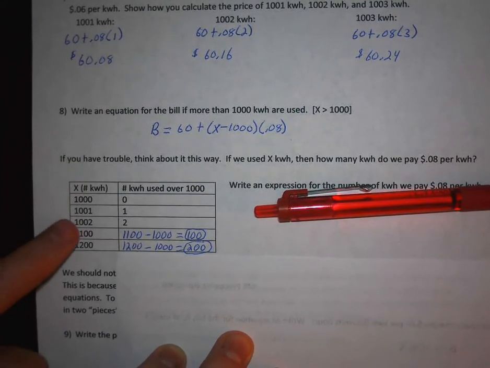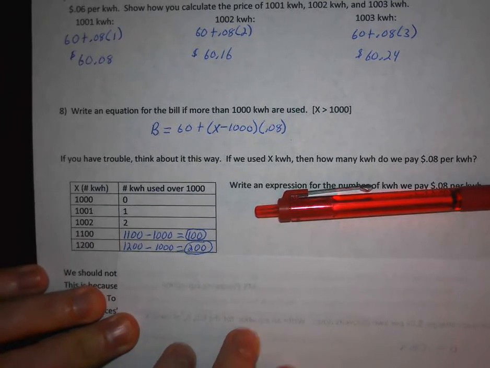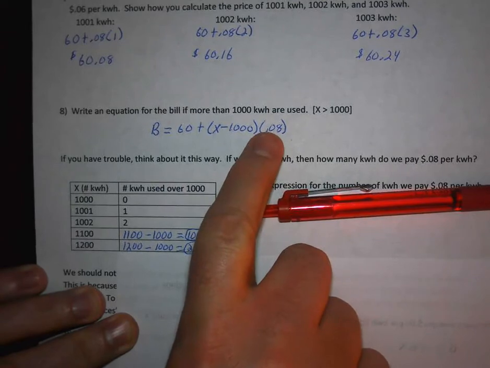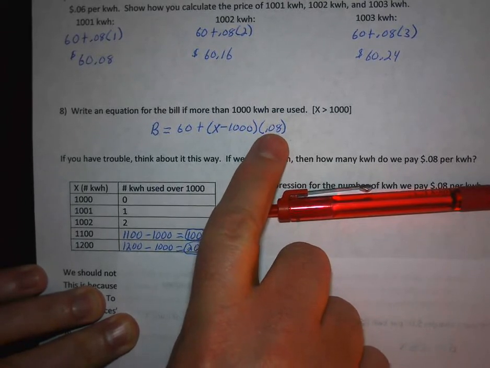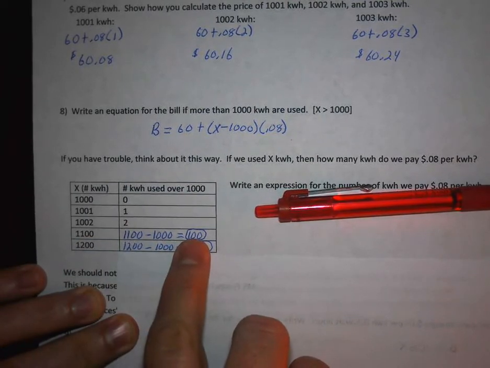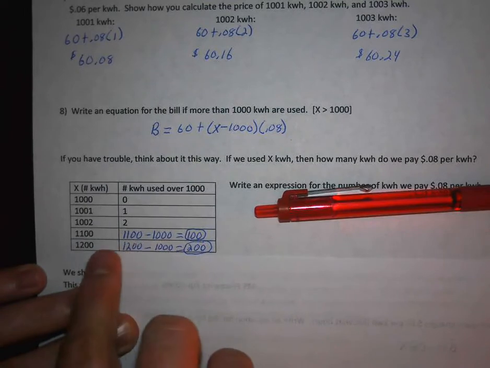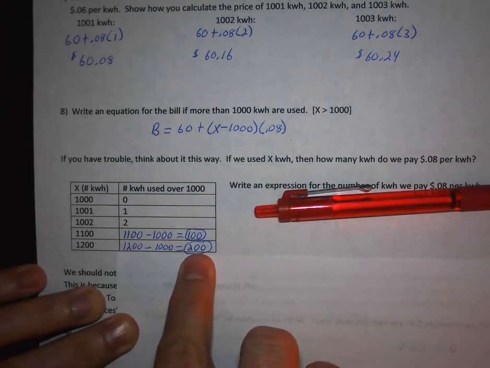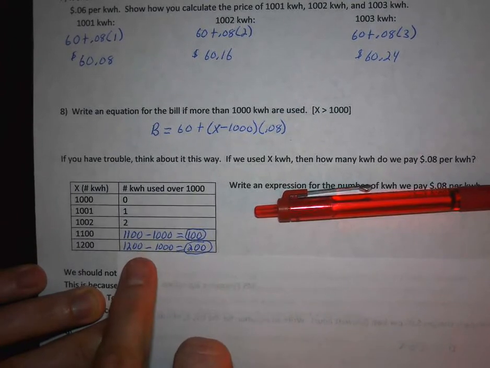So notice what we're doing here is we're taking x. As long as we're using more than 1,000 kilowatt hours, we basically want to know how many kilowatt hours we are paying 8 cents for each. So if we have 1,100 kilowatt hours, we're paying 8 cents for 100 of them. 1,200 kilowatt hours, we're paying 8 cents for 200 of them. So how many kilowatt hours are we paying 8 cents for?